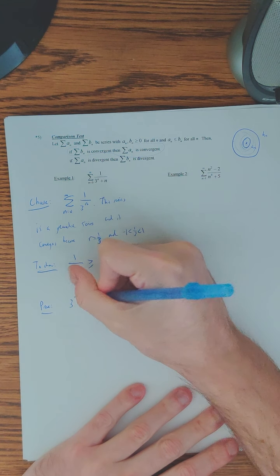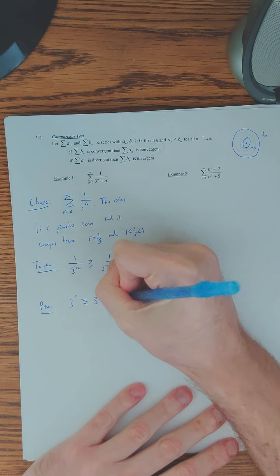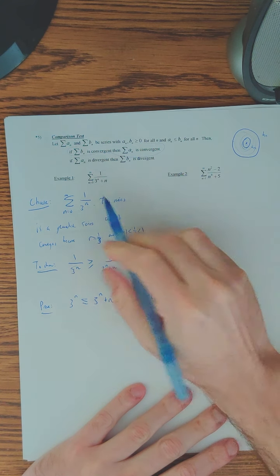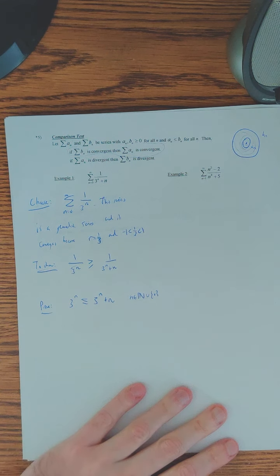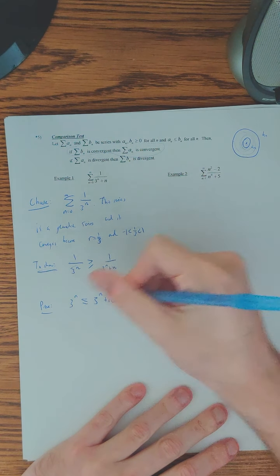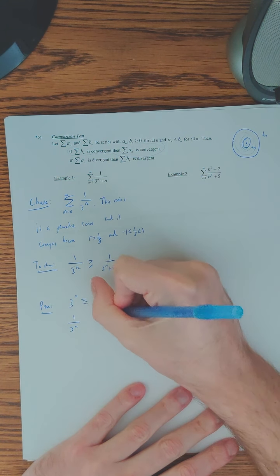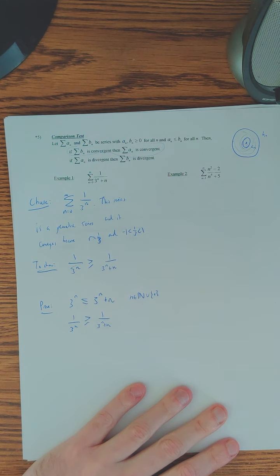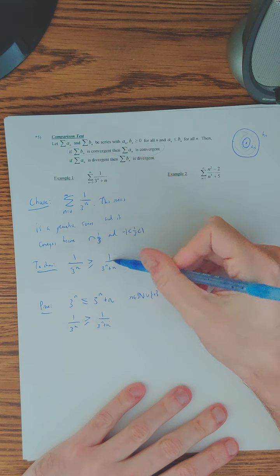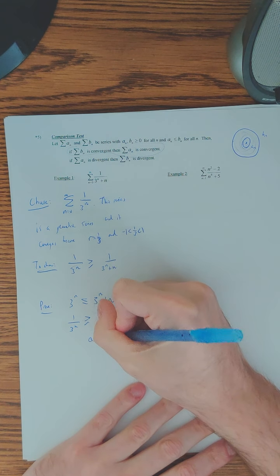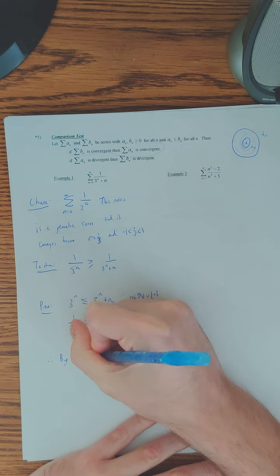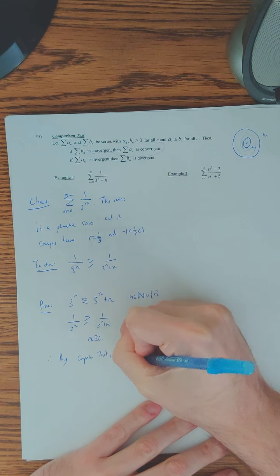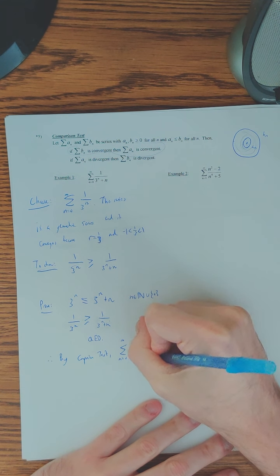Ready? We know that 3 to the n will always be less than or equal to 3 to the n plus n, as long as n is a natural number or 0. And again, those are the only ones I'm concerned with because my summation starts at 0. Well, when we have an inequality, if we take the reciprocal of both sides, it changes the direction of the inequality. And right there, that's what I wanted to show. Therefore, by the comparison test, the series that we were given converges.